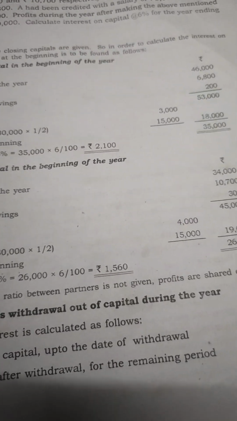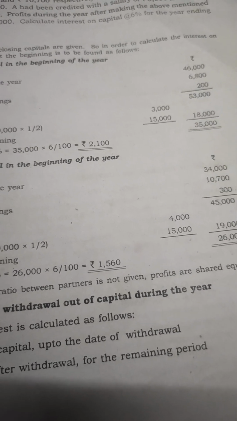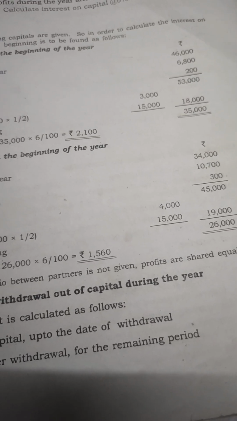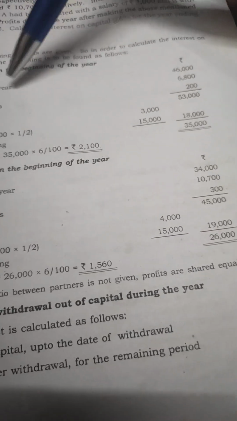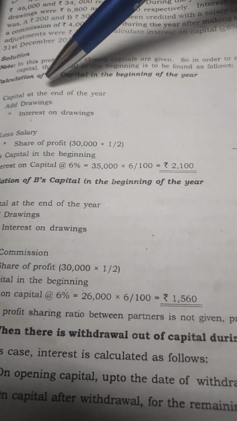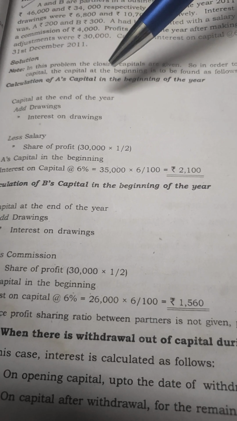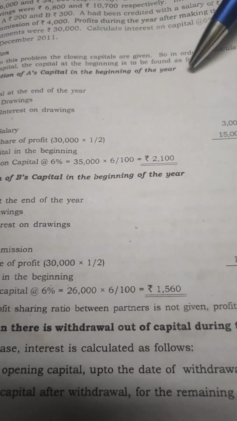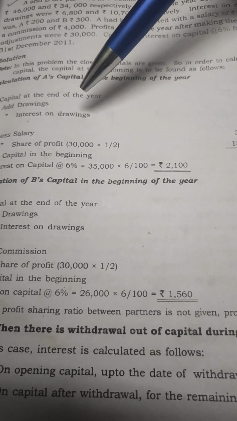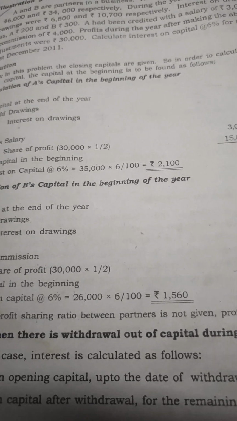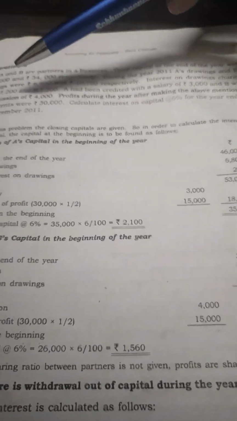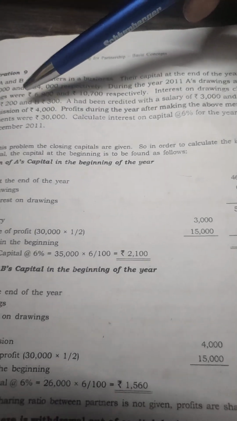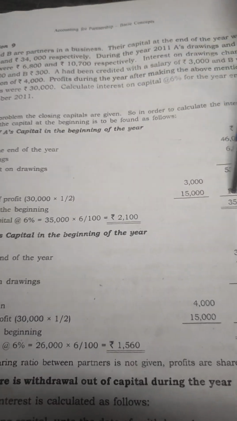First of all, we have to calculate the opening capital. For this, we write one heading: calculation of A's capital at the beginning of the year. After that, we write the capital at the end of the year, which is given in the question as 46,000. We have to write it in the form of a statement.